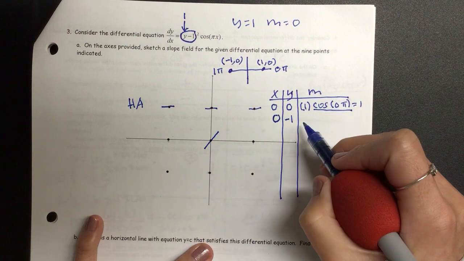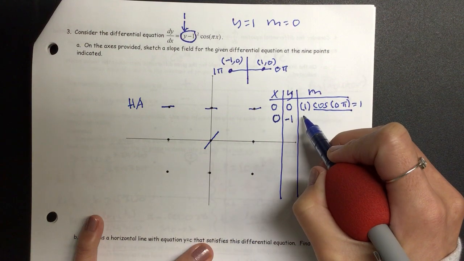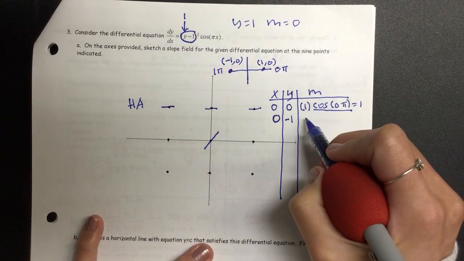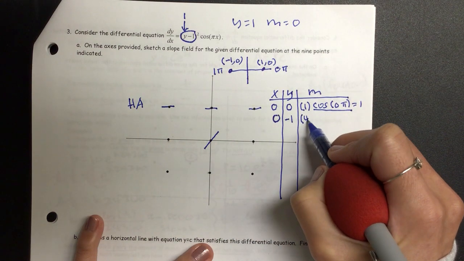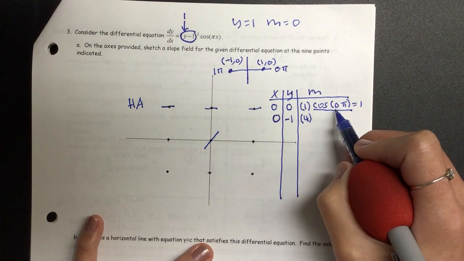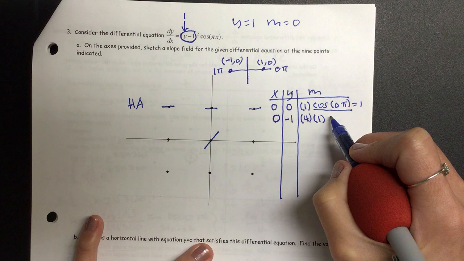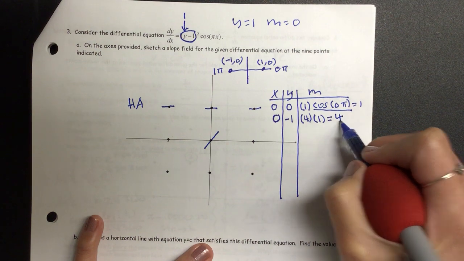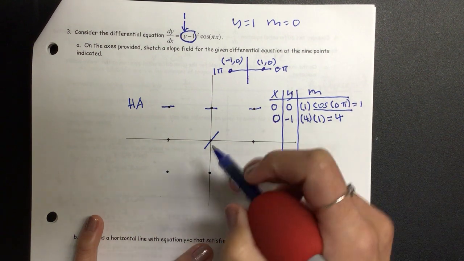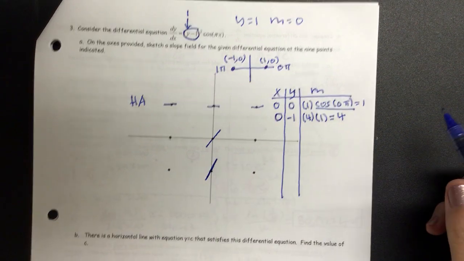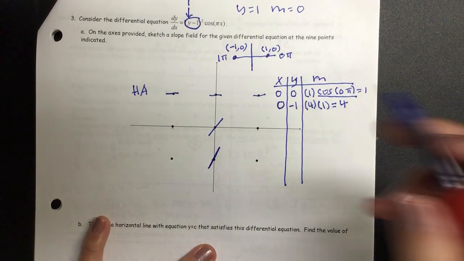Let's attack all the vertical pieces. So here I have, if I plug in negative 1, that's technically negative 2 all squared, which gives me 4. And again, didn't we already say cosine of 0 pi was already 1? So we have 4 times 1 is 4. So at this point, it's pretty steep. It's almost vertical, I guess. Kind of. Mine looks about the same.